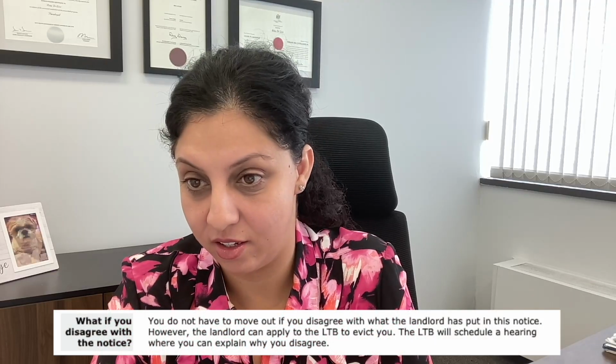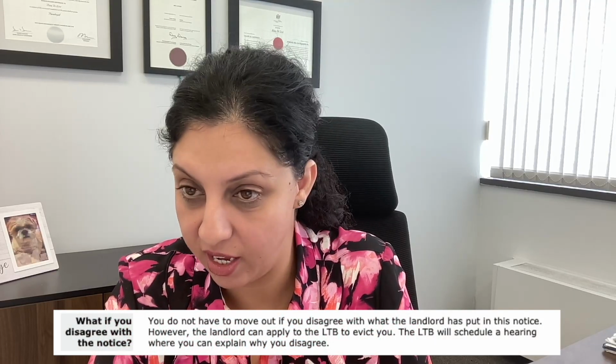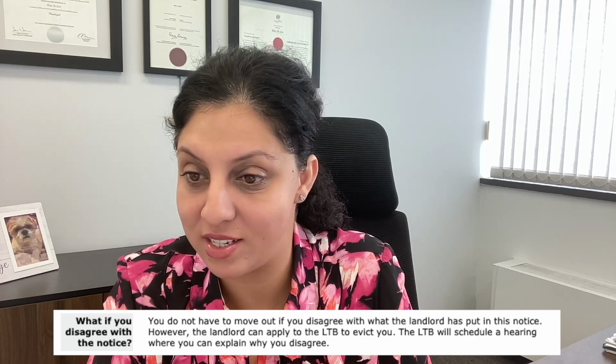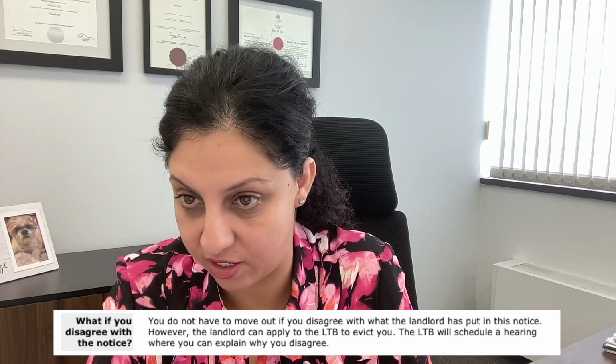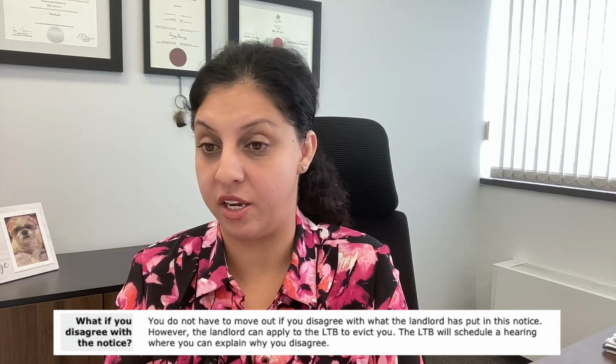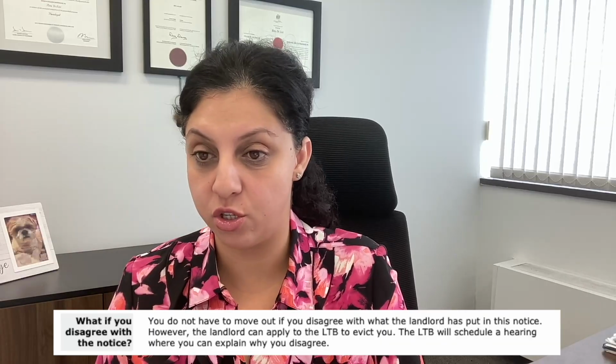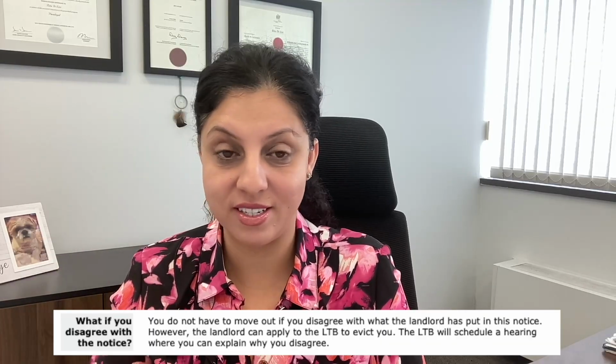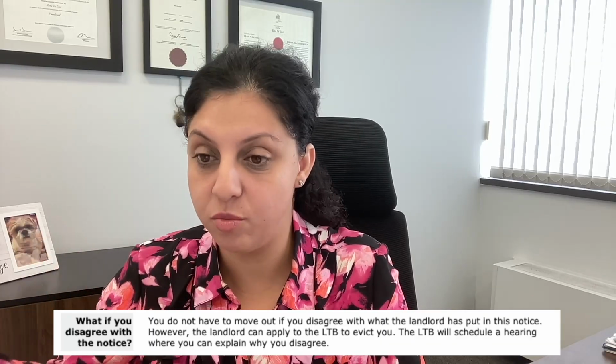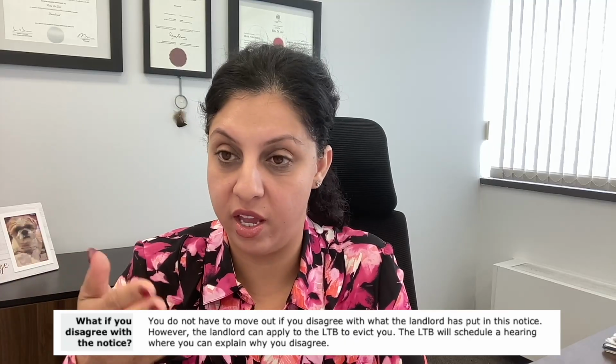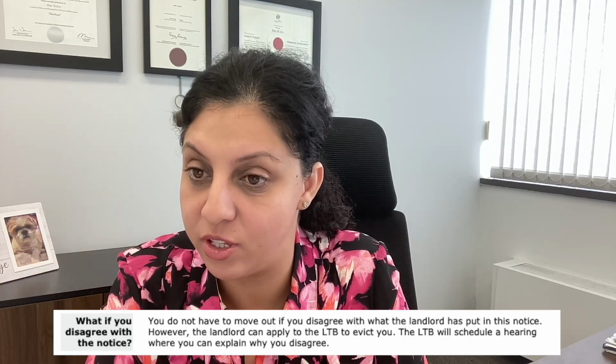Well, first and foremost, they have the right to stay. They do not have to vacate because the landlord has an intent to renovate. It says so in the N13. What if you disagree with this notice? And to the right of it, it says you do not have to move out if you disagree with what the landlord has put in this notice.